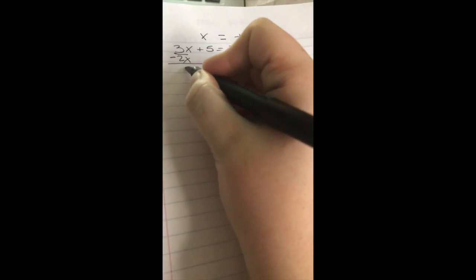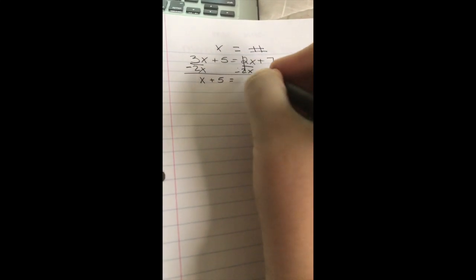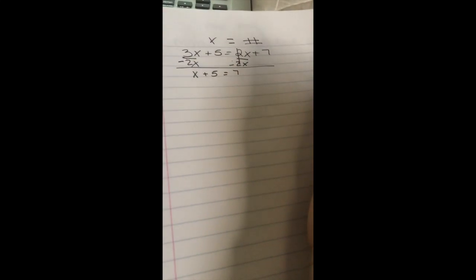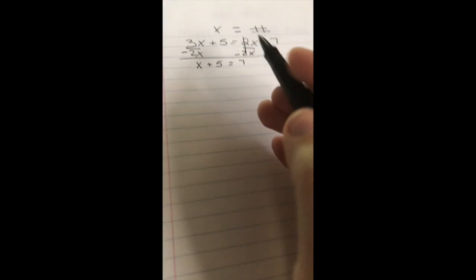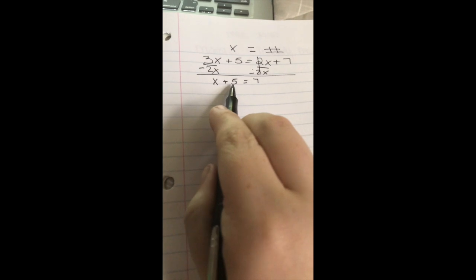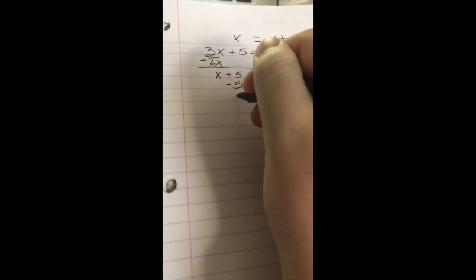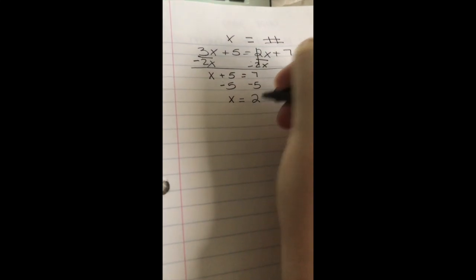So 3 minus 2 is 1. We don't have to write the 1. Plus 5 equals, the 2's cancel, and then we have a positive 7 on that side. Now we have a number, we have a constant here that is interfering with our x. So we want to get rid of that positive 5 and bring it to the other side, so x would equal 2.